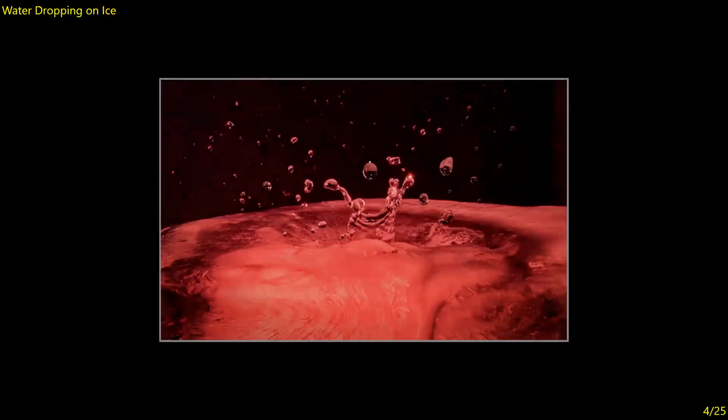7. Water dropping on ice. The shutter speed, the splash, all that is really, really cool. I love the little highlight that happens on some of the droplets.